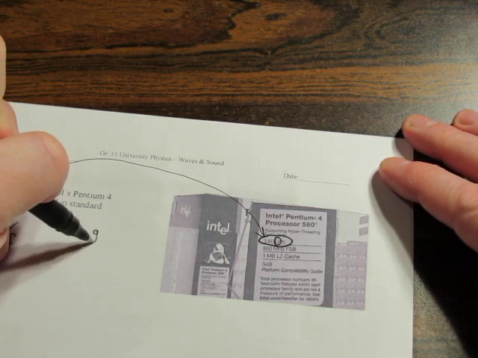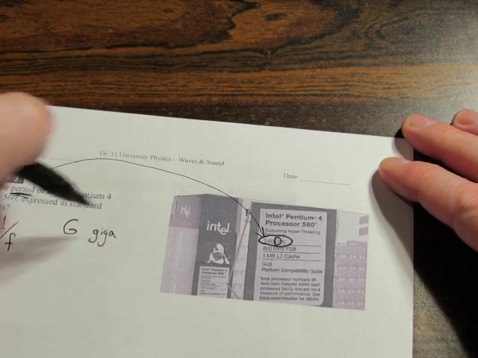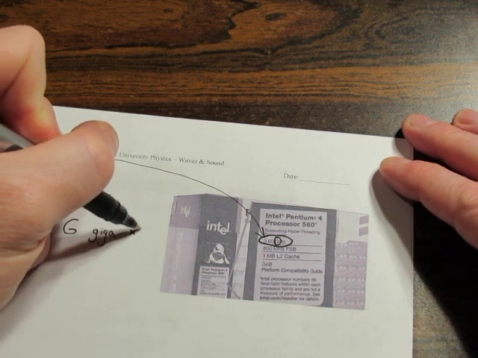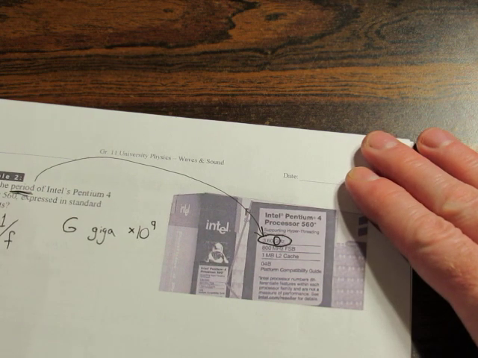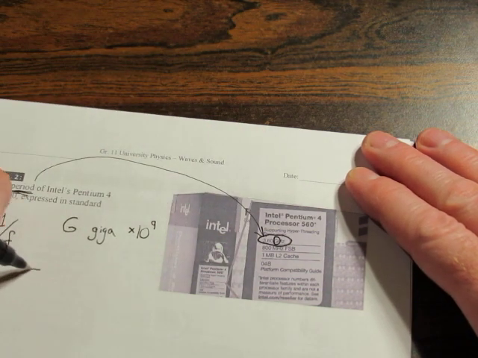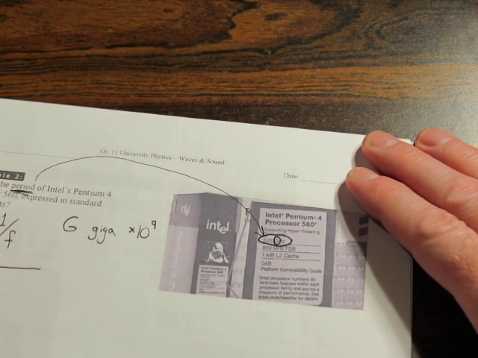It shows a capital G, it shows the word giga, and it gives a multiplication factor. It's times 10 to the 9. It's 9 zeros. So this is a frequency, but we can't write down 3.60. This is 3.60 times 10 to the 9 hertz.